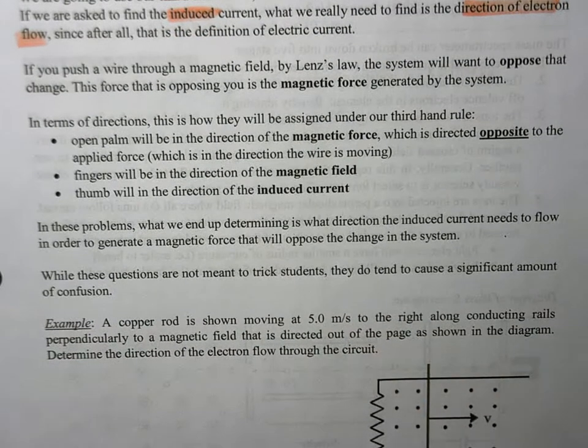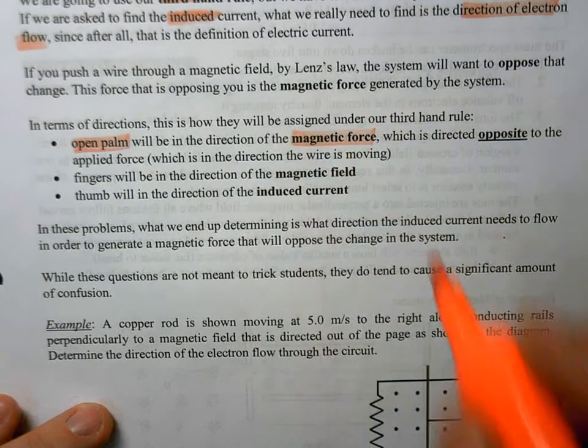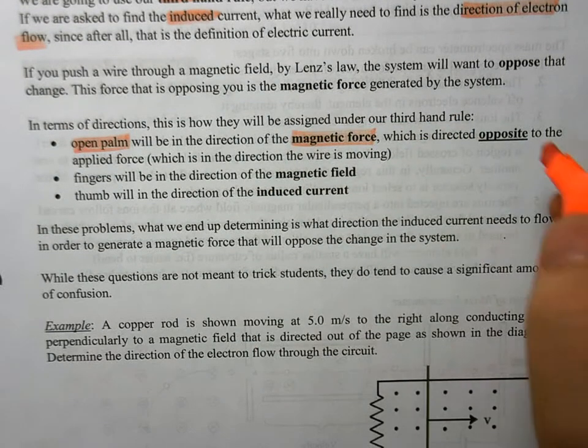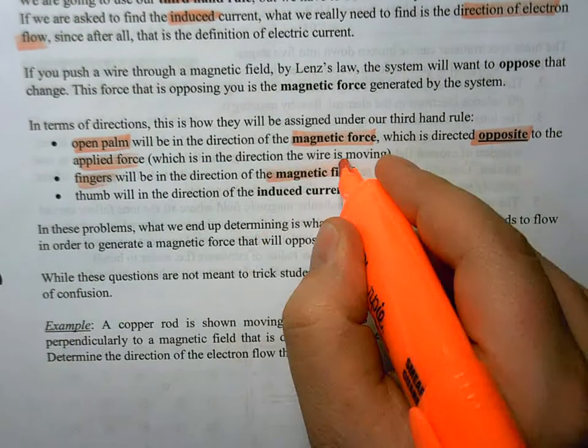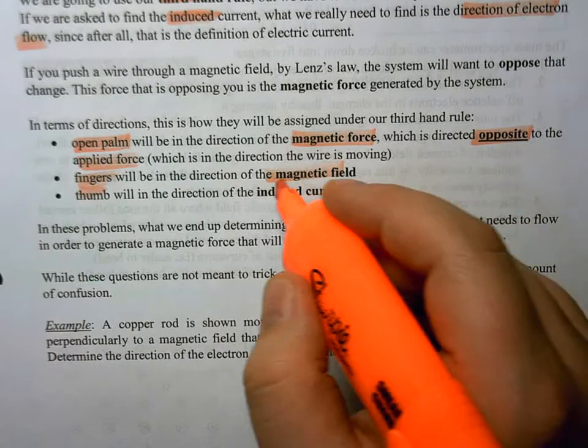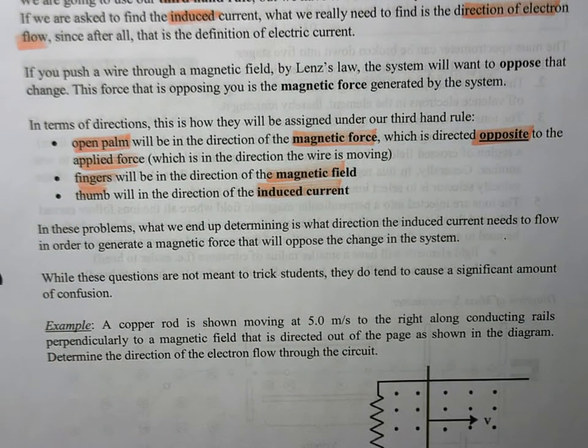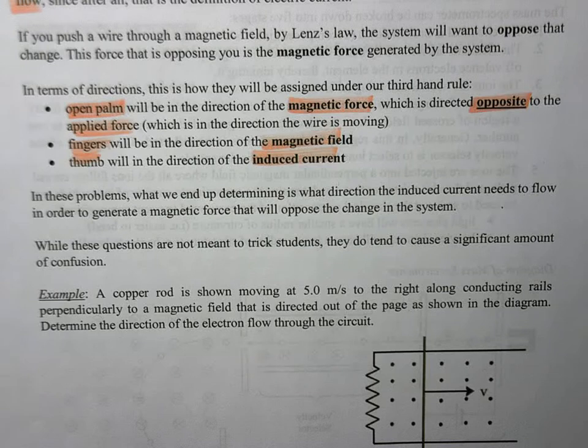So again, with the third hand rule, we're still going to keep that open palm in the direction of the magnetic force. And again, it's usually going to be directed opposite to some applied force. Your fingers will be the direction of the magnetic field, and your thumb will be the direction of the induced current. Now what we're trying to find in these cases is, if you push the wire, what current is going to get generated such that that magnetic force is produced to oppose the change that you're bringing about. So these aren't meant to trick students, but students still always misinterpret them.